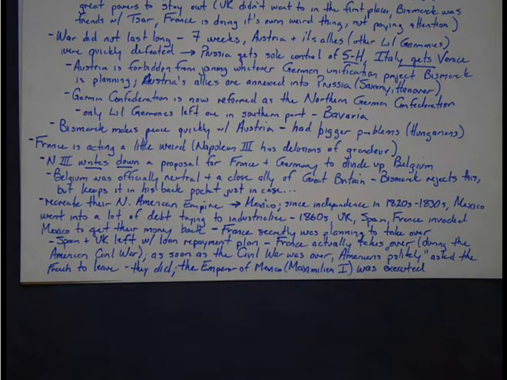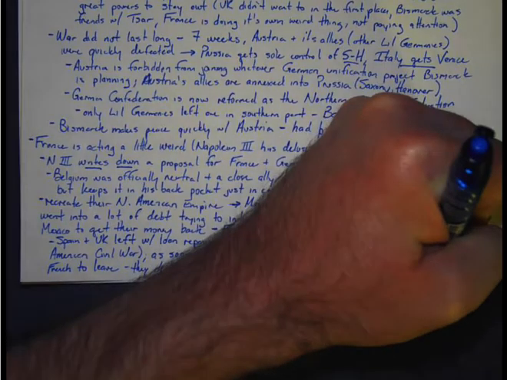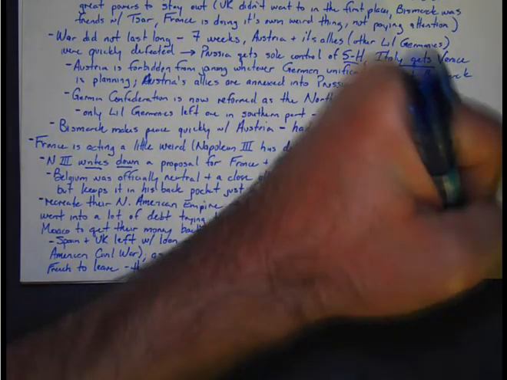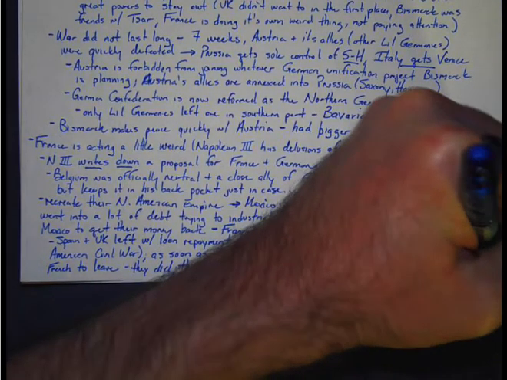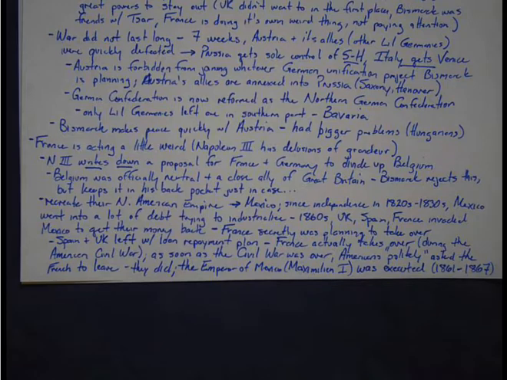And so this was from 1861 to 1867. And so during that time, Maximilian actually did his best to run Mexico for the Mexicans. He learned Spanish. He did what he could to help with the repayments. And he was genuinely a nice guy.